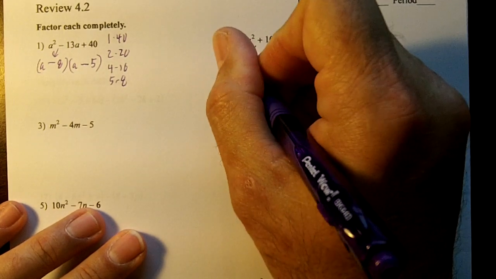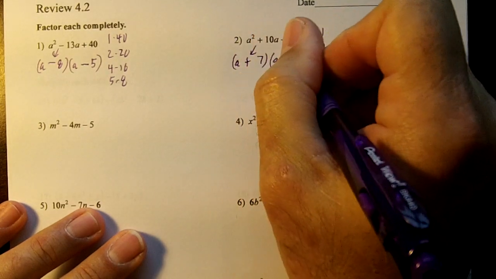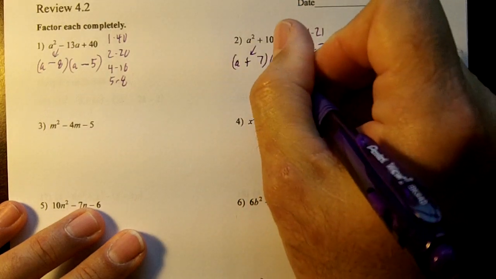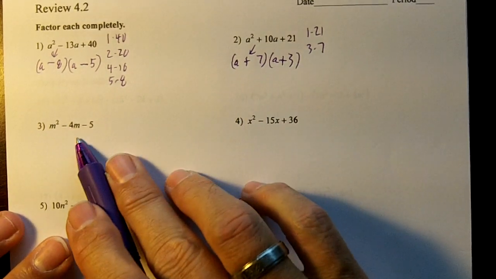So my letter's a. I'm going to put a and a. And then the 7 goes first, the 3 goes second. I added up the 7 and 3, so the signs will be the same. If you subtract, these signs will be opposite. Okay, let's go to number 3.